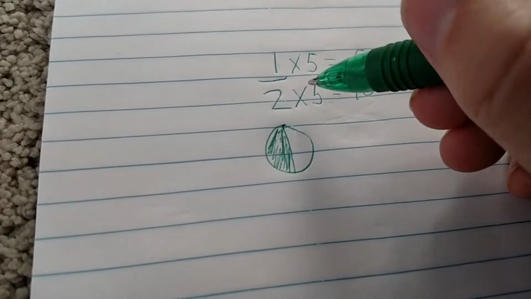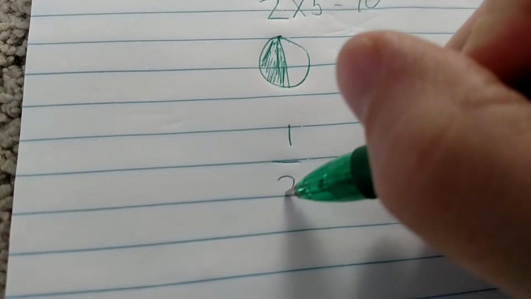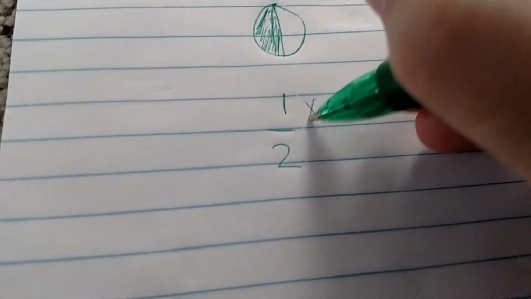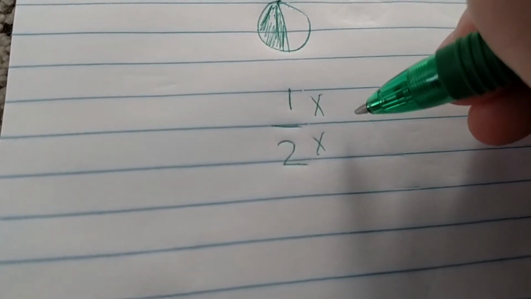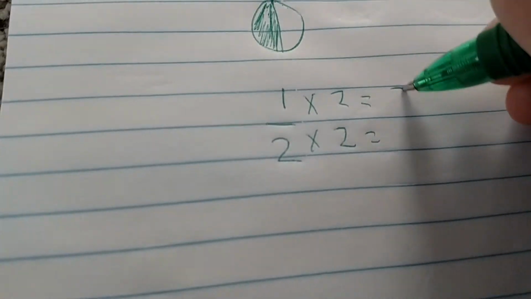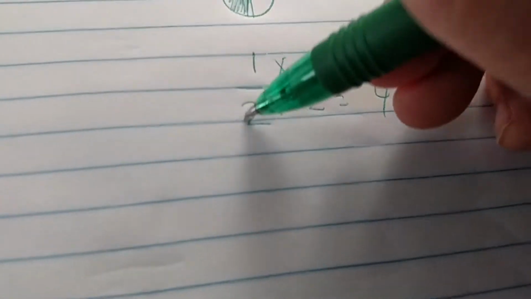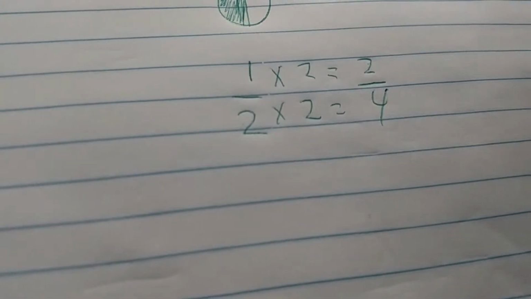Now, if I took 1/2 again and multiplied by any number I want, this time I'm going to choose just 2, I get 2/4. And I know 1/2 is equivalent to 2/4 because 1 is half of 2, 2 is half of 4, definitely correct. Now in a picture, here's what's happening.